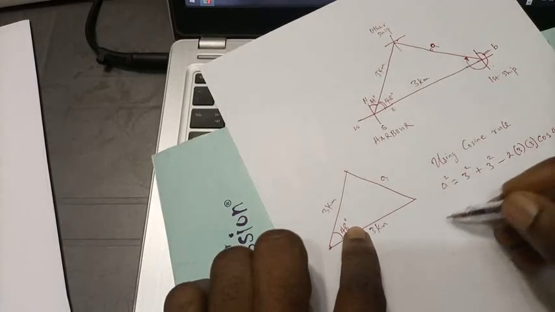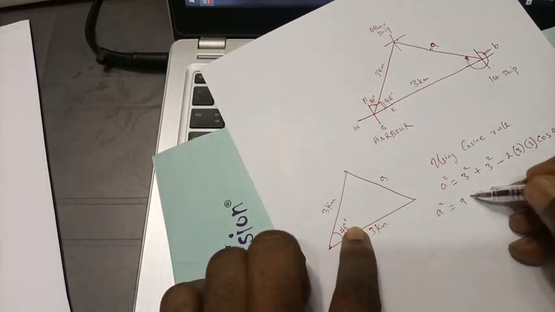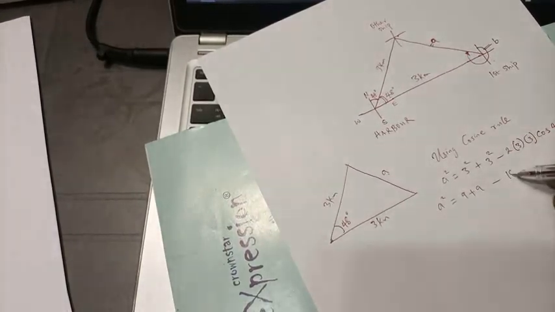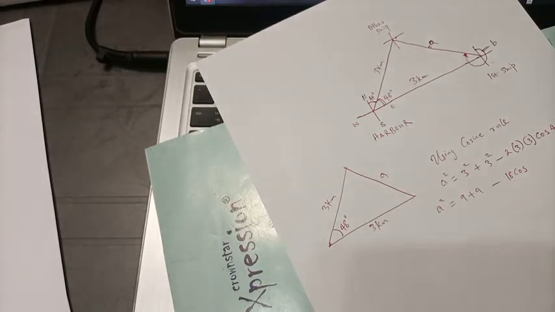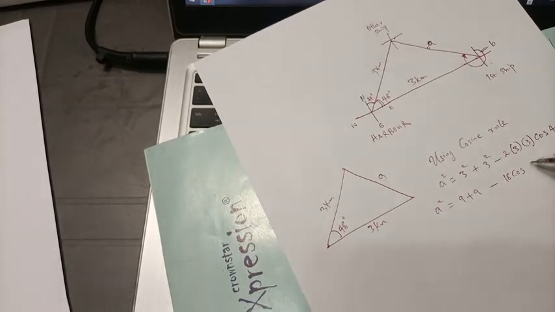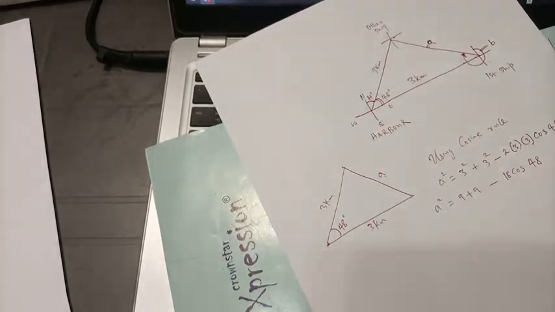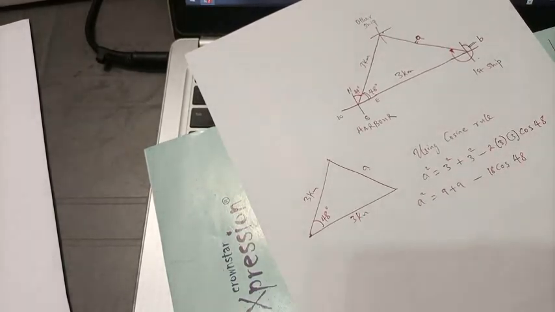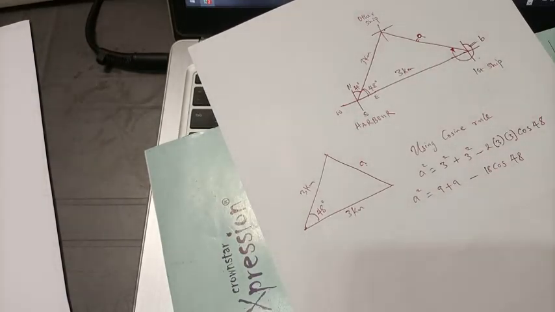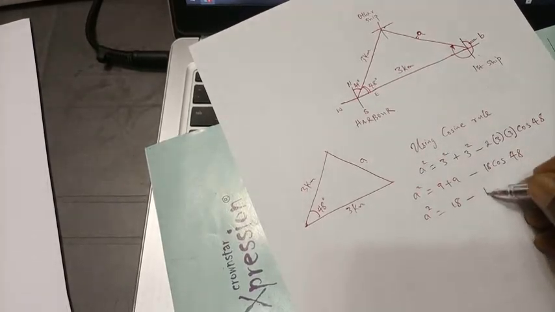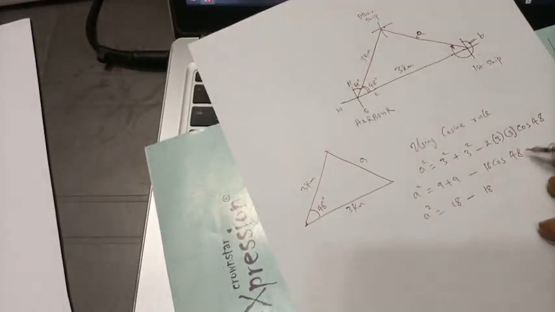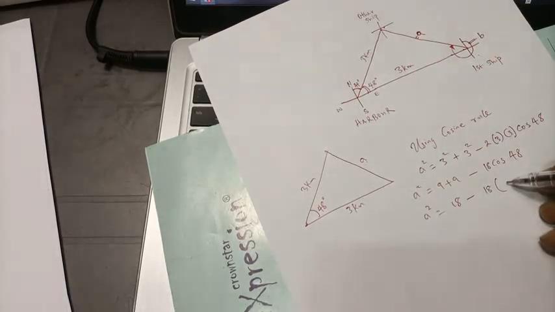So A squared is equal to 9 plus 9 minus 9 times 2, 18, cos 48. So that gives us A squared is equal to 18 minus 18 cos 48.